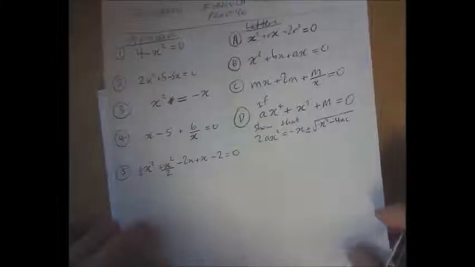Now, this question 5. We're going to collect like terms. So half x squared dividing by 2 is the same as timesing by half. So that's half plus a half is 1. Negative 2 plus 1 is negative 1. Now we're good to go. Now it looks like this.